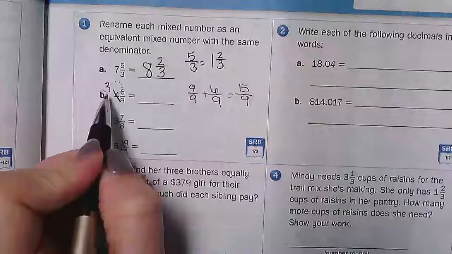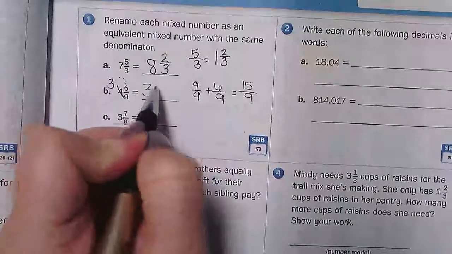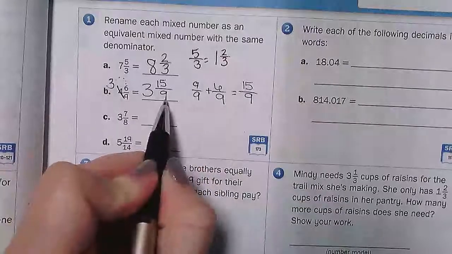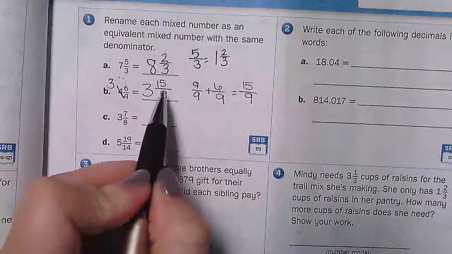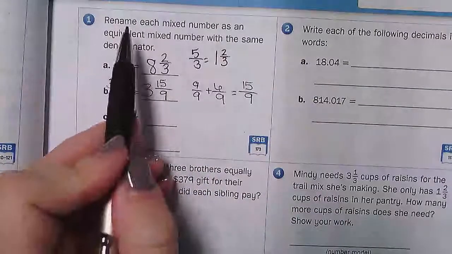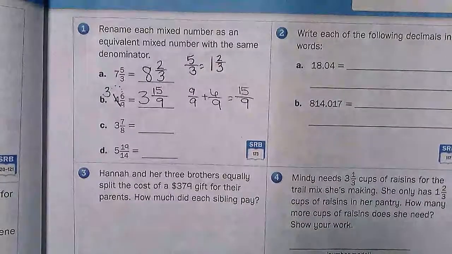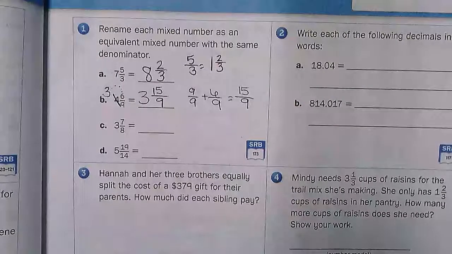I put that together with the 3 I have left. It still has a denominator of 9. Yes, it's improper, but when you're renaming, it's okay if it's improper. I know we always say reduce, reduce, reduce, but in this situation, for this type of question, it's okay to have an improper fraction.